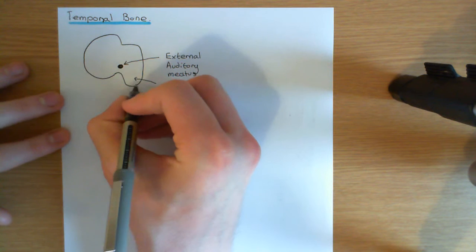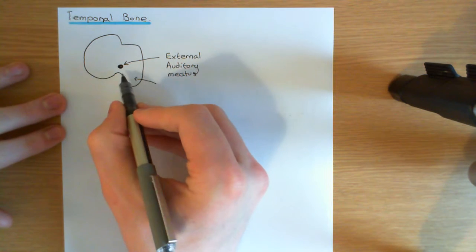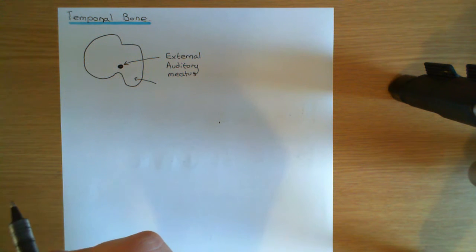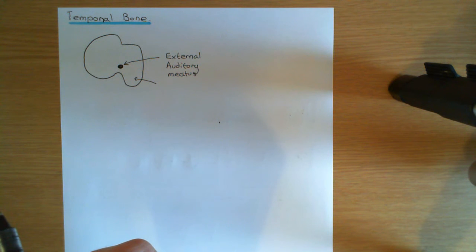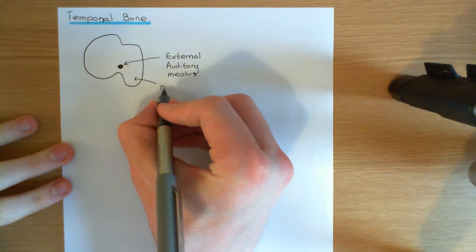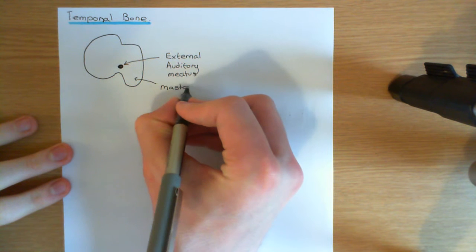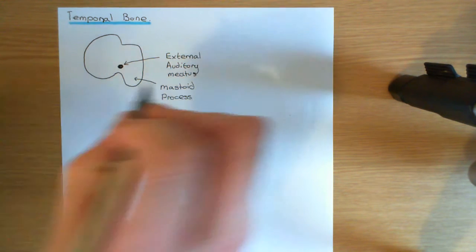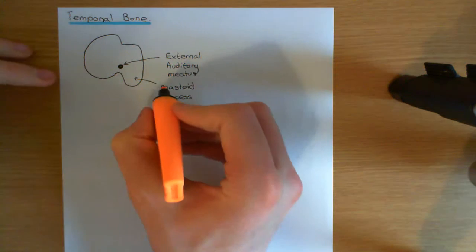This process back here is the mastoid process, and you can feel this on yourself. If you go to just behind your ear, you can feel a solid bony lump, and it's at the same level as the earlobes. If you follow your earlobe backwards and feel that skin there, you'll feel a solid lump underneath, and that is your mastoid process of the temporal bone. So this is what's known as the mastoid process here, and I'll colour the mastoid process, I think, in orange.